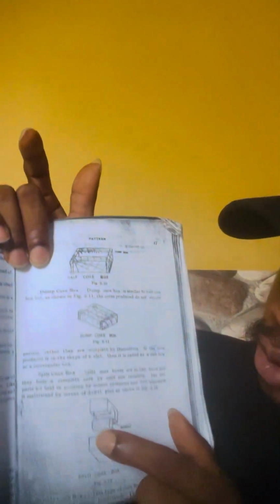So these are the core boxes. This is the half core box. This is the dump core box. And this is the split core box.